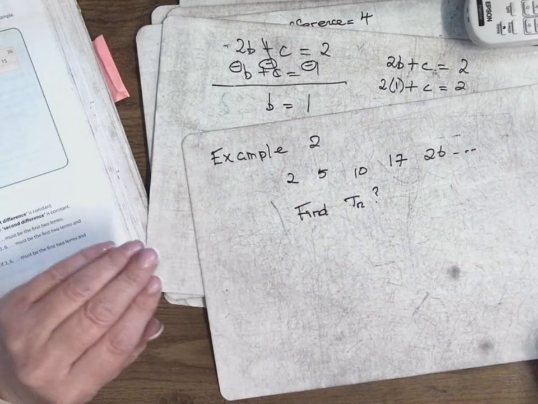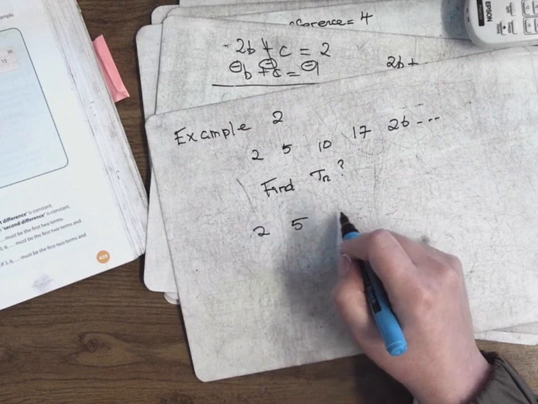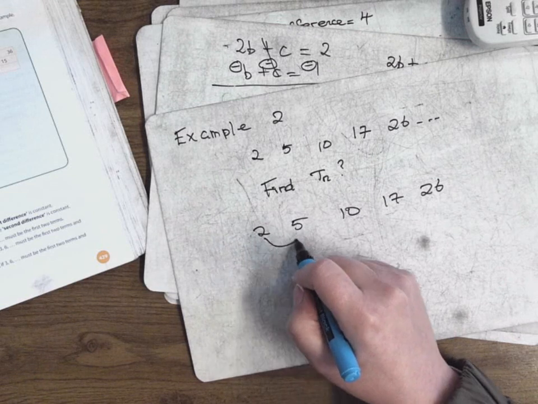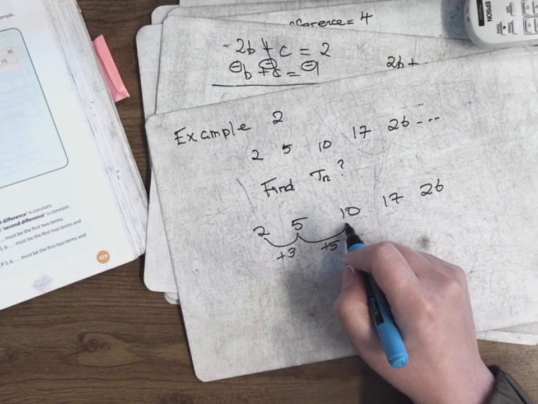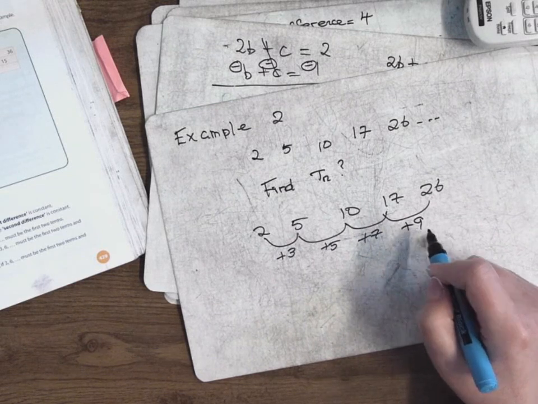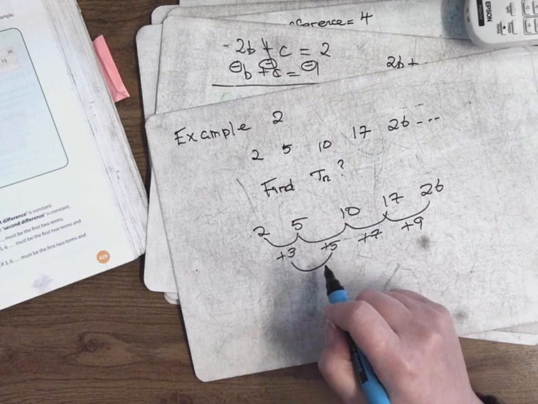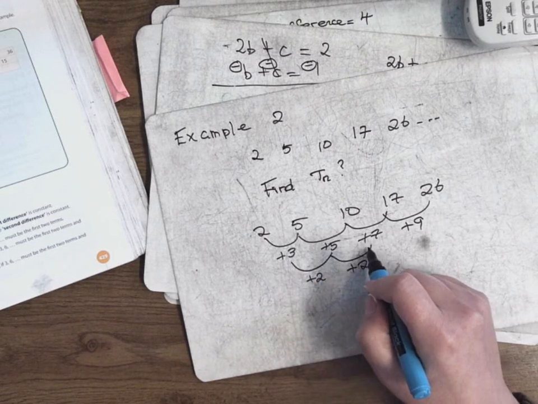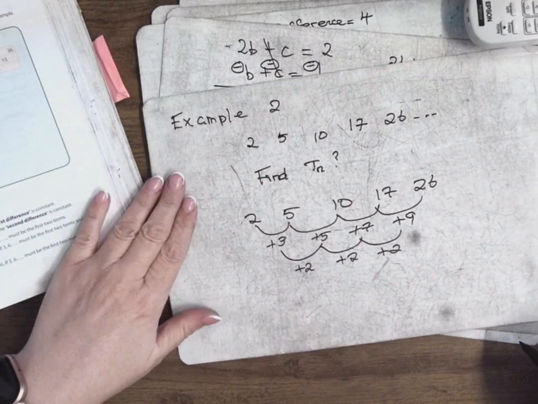Okay, so that's my question, find Tn, right? So you look and you say, well, it's 2, 5, 10, 17, 26. So you go, oh, this is add 3, then I add 5, then I add 7, then I add 9. So it's definitely not what? Not linear. So then you get the differences between the differences, and you go, that's plus 2, that's plus 2, and that's plus 2. Agreed? Okay? So it's quadratic.